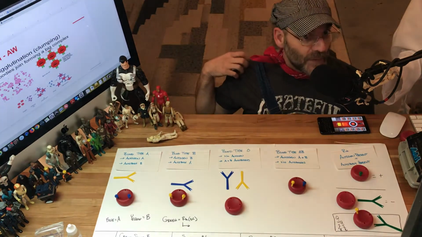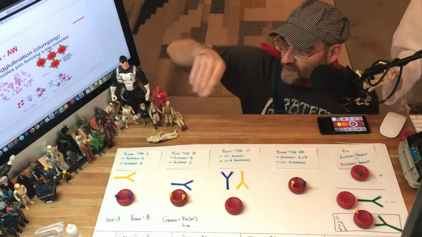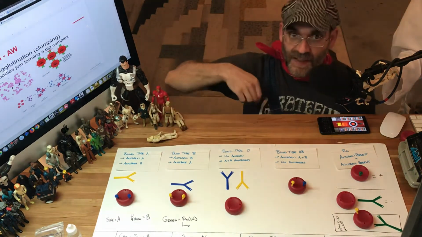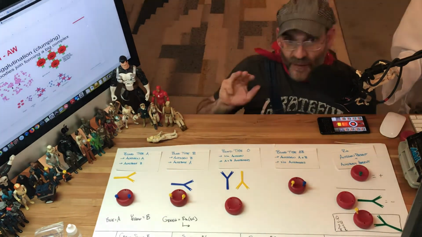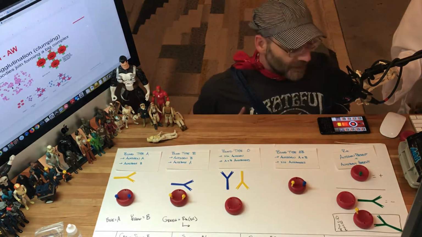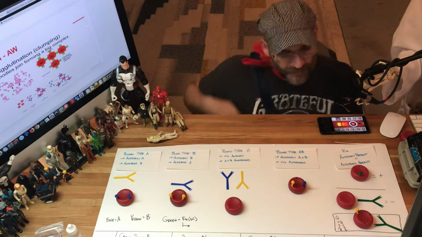Hopefully you'll also remember this is a good example of multiple alleles, where there is more than just two alleles that determine a trait. There's A, B, and O, which is also codominance, but we won't get into the genetics of that now.